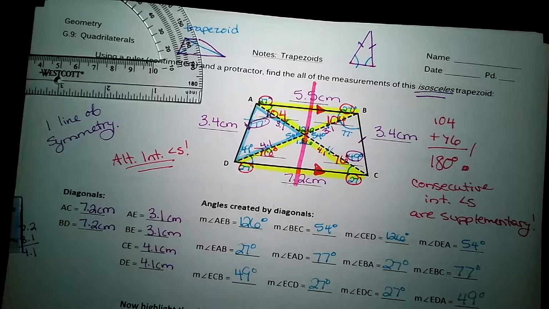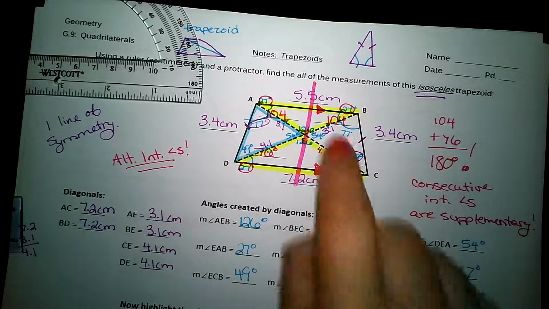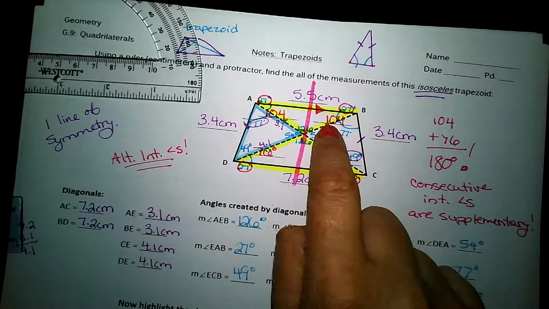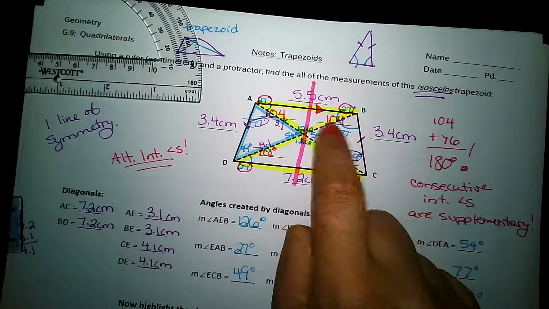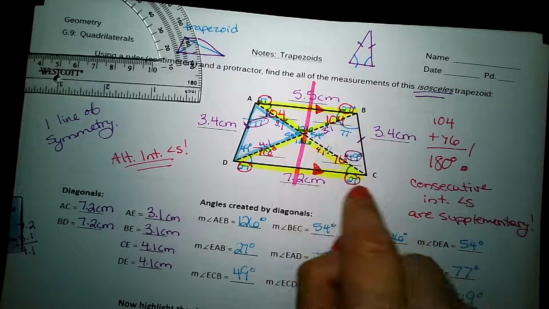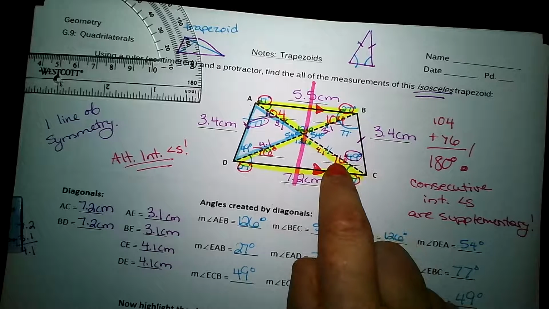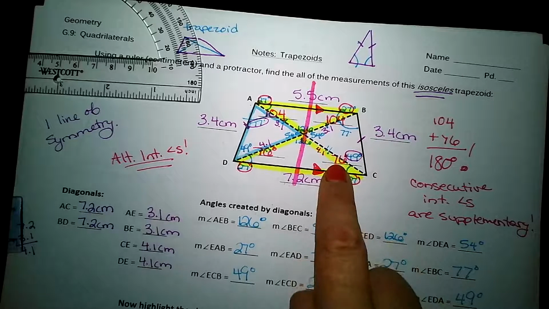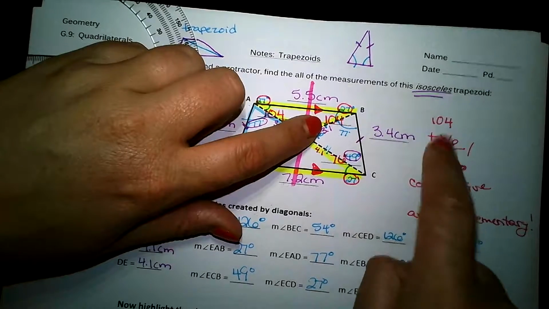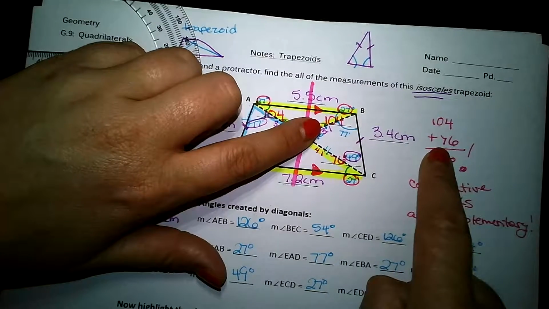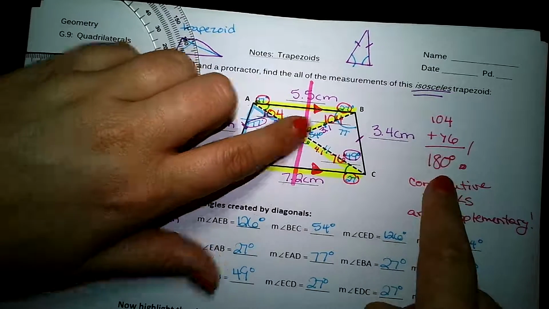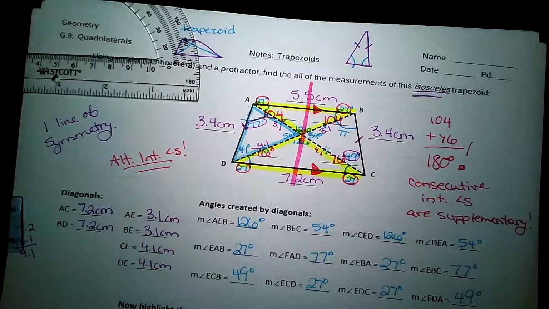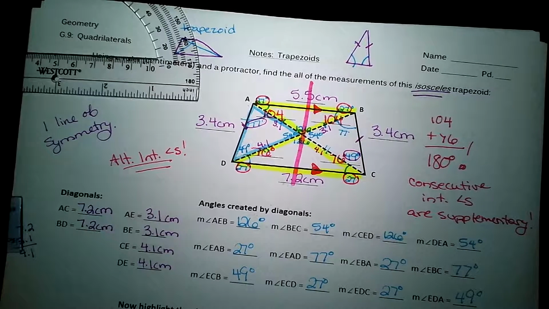I got to show you something cool that just happened. Check this out. I went ahead and added up these bigger angles. 27 and 77 add for 104. 27 and 49 add for 76. Well, y'all, if you take 104 and 76 and add them together, you get 180. Whoa, 180, you know that's an important number.